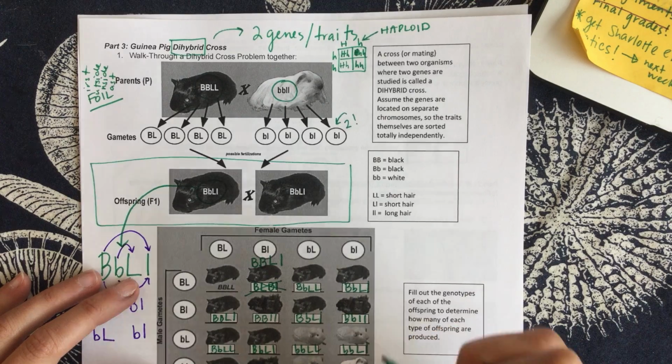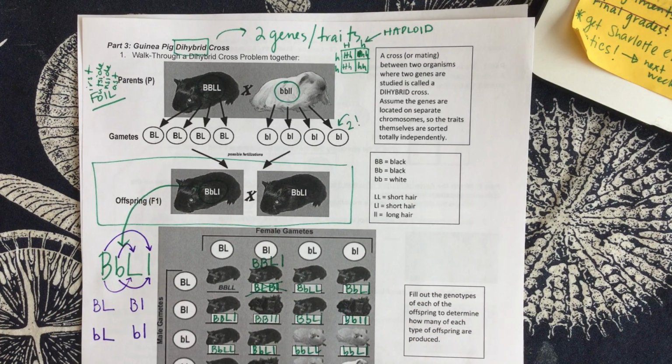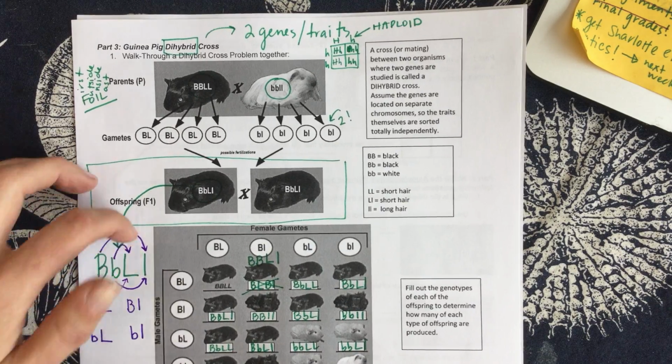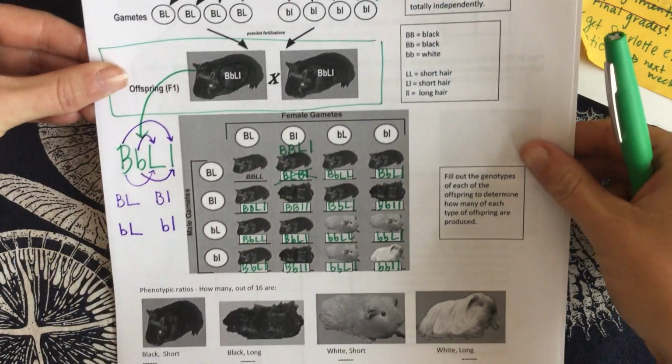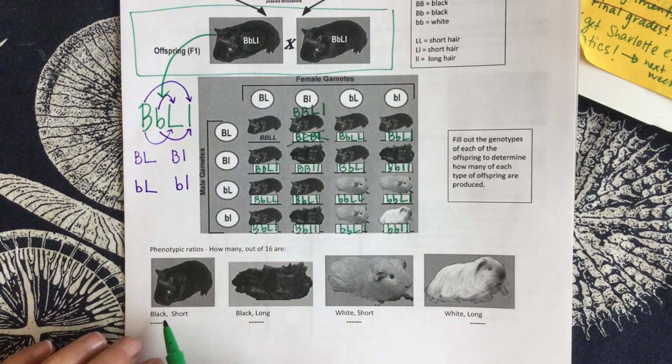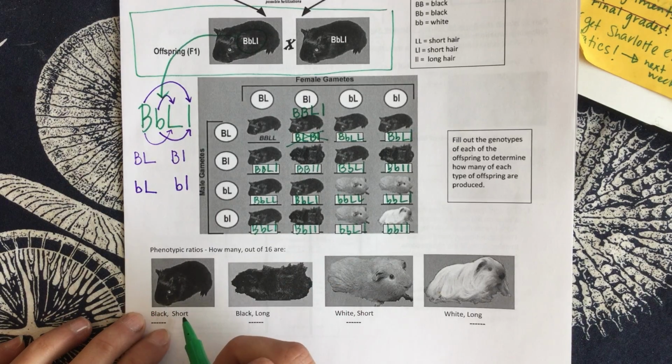All right, so when we're thinking about the phenotype ratios, there are only certain phenotype ratios that always happen. Let's count them out and see what ours are. So now I'm looking for black hair and short.